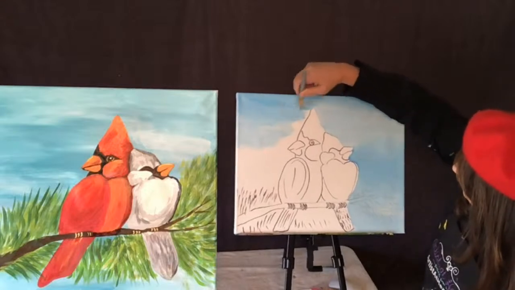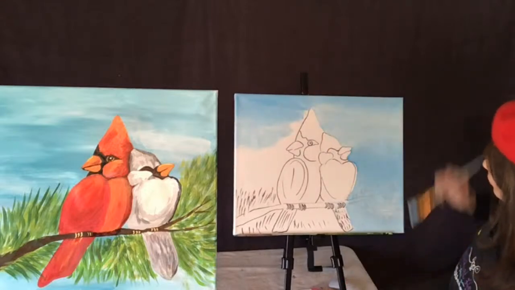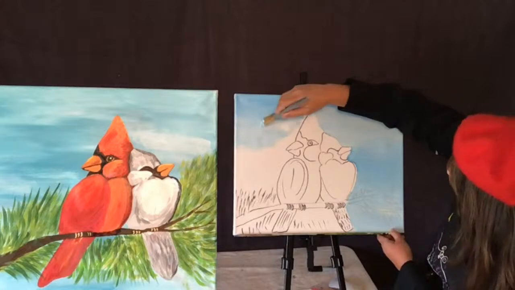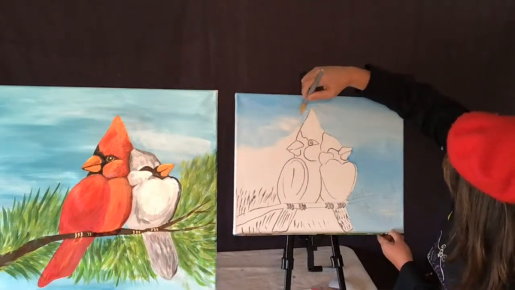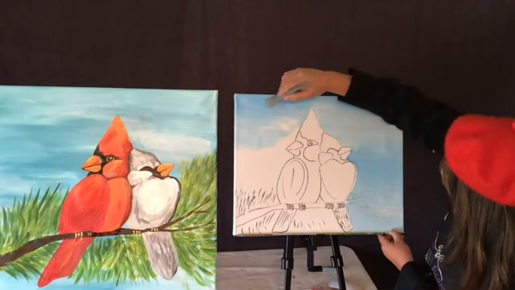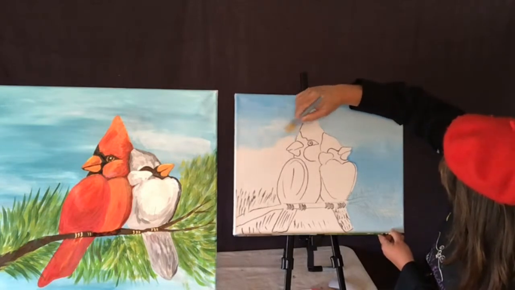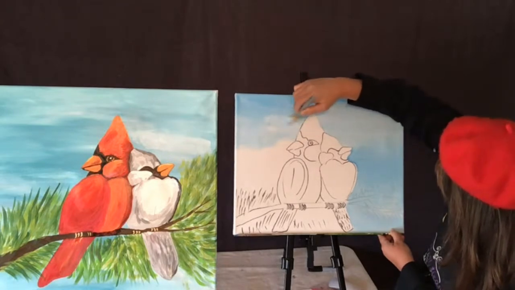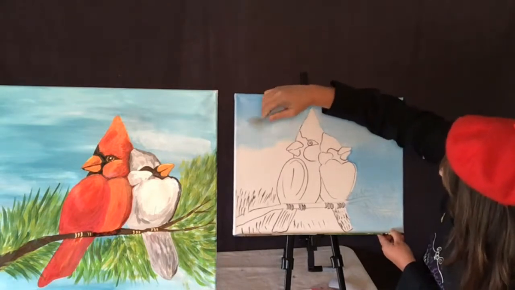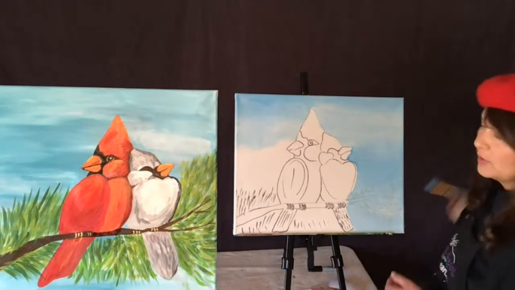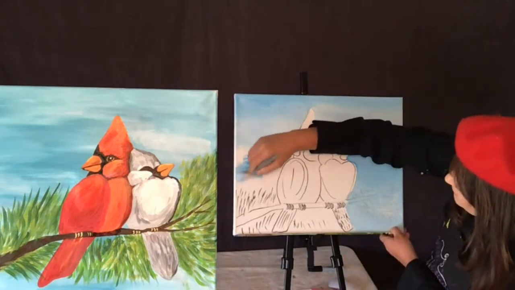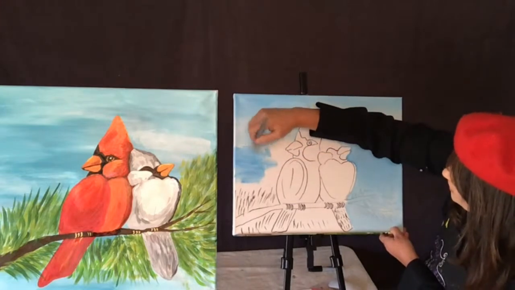All right, let's do this side too. So I just keep scooping up some more blue, some more white, horizontal brush strokes.